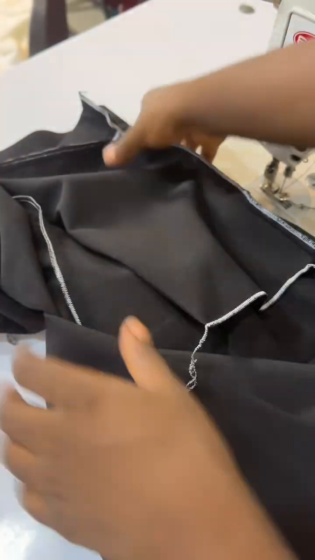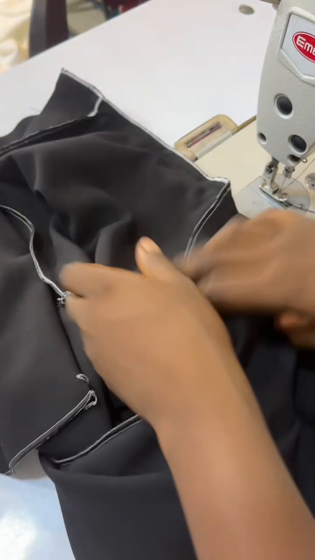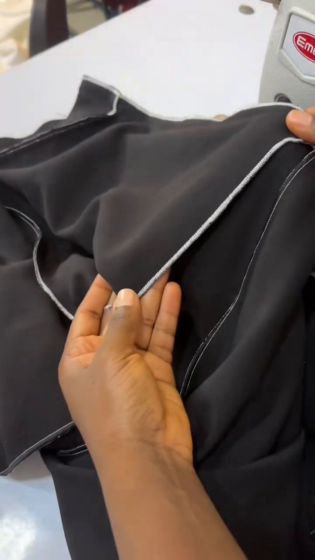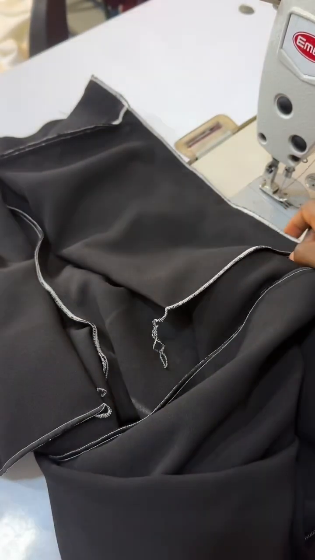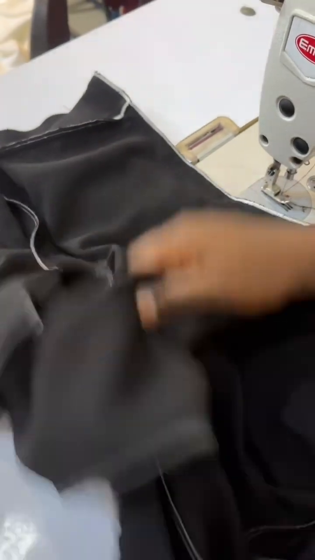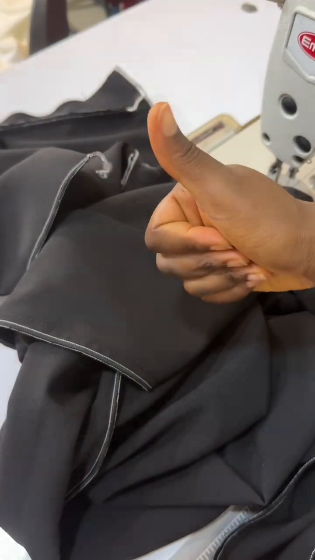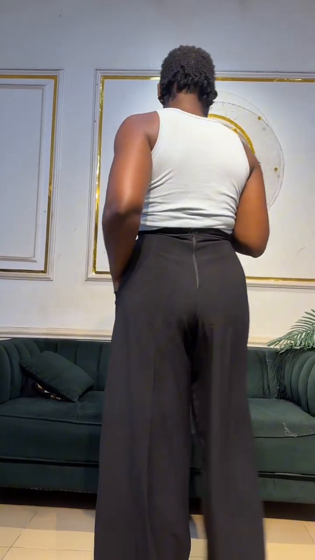I forgot to tell you to close your pockets. After adding your pocket, please go and match it close. It's very simple. So after that, you can give it a clean ironing. You can add your gator line if you want, and that is it.